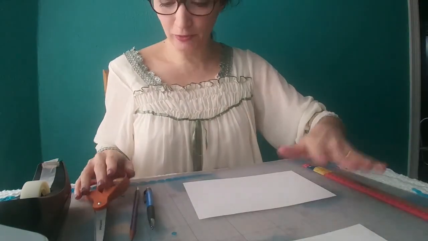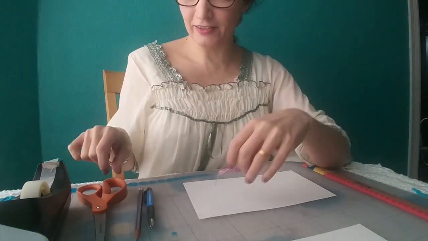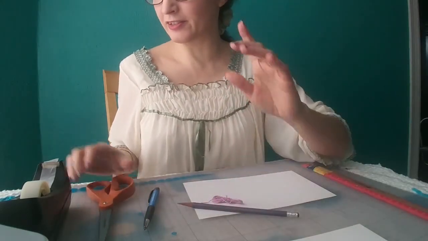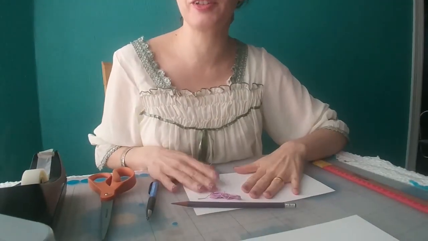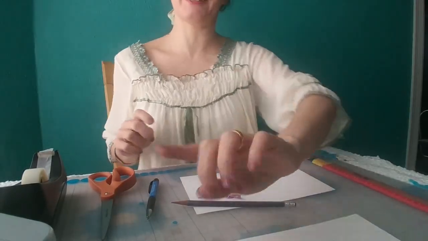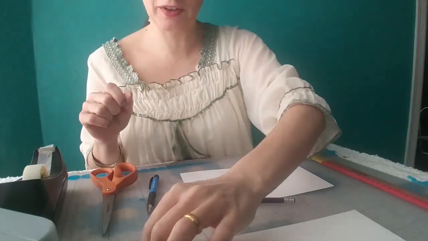So this is where we need our supplies. I have a piece of string, and I have pencil, and tape. And also we need something to poke holes, and I need to go get that because I forgot. Alright, so I got it, a little pin to poke holes.